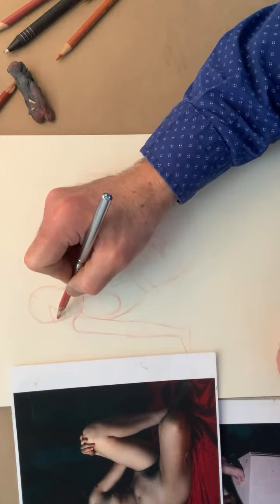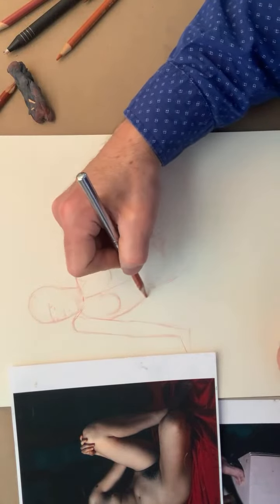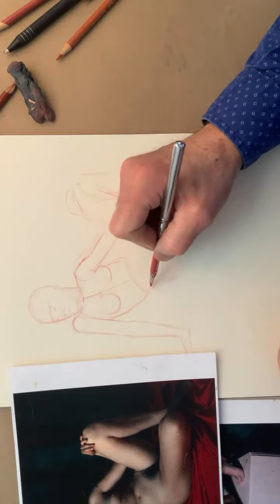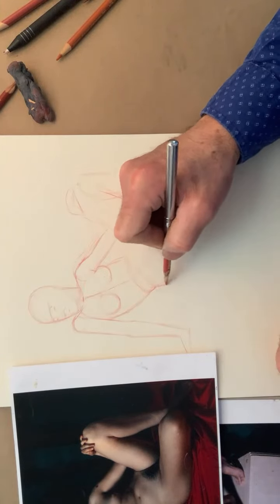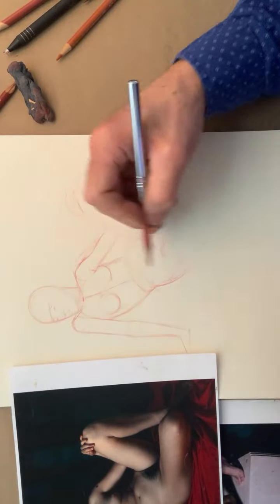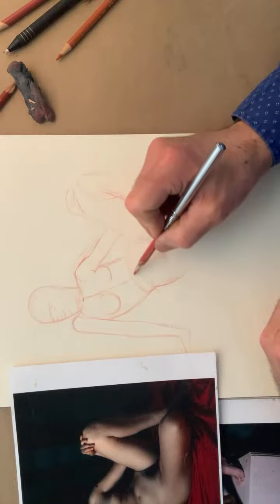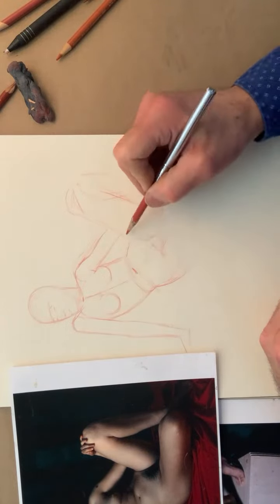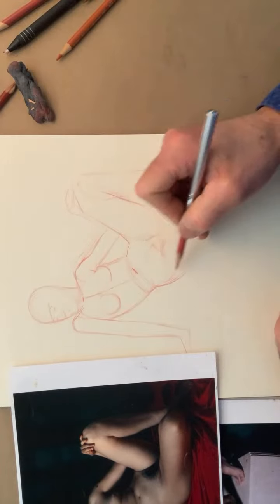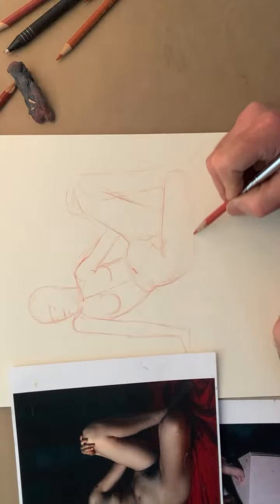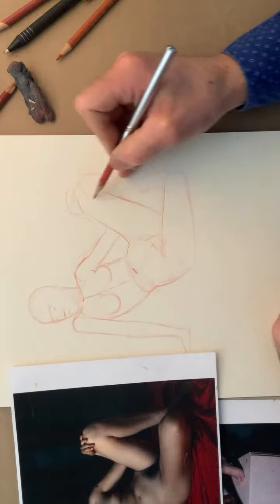And this time will be well spent because you will not have to change your drawing too many times afterward, because you resolve most of the structural, dynamic, expressive issues with this initial sketch.